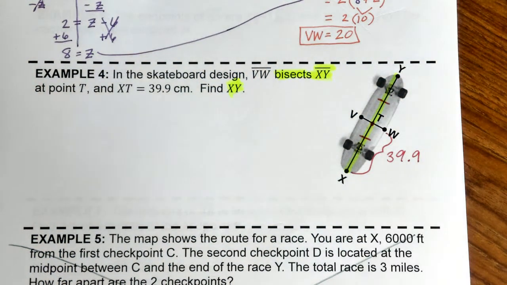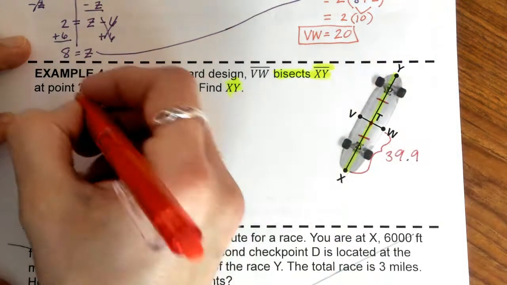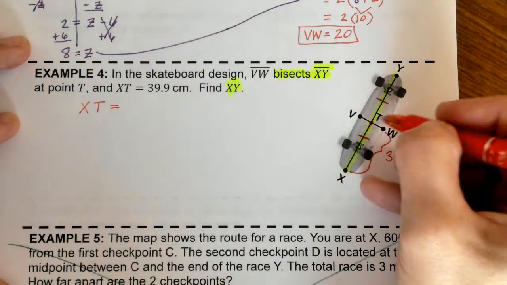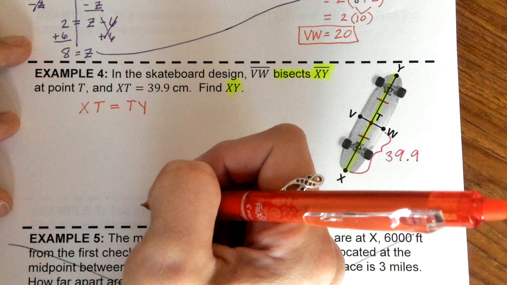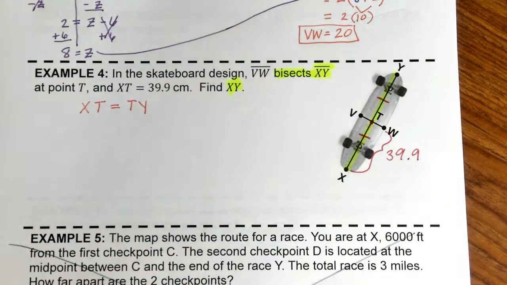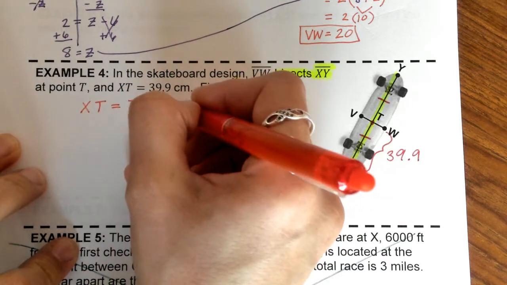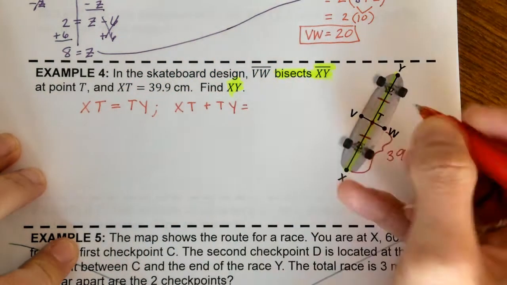Well, what we know is that from X to T is equal to T to Y. And if we add them both together, XT plus TY, we're going to get the whole length.